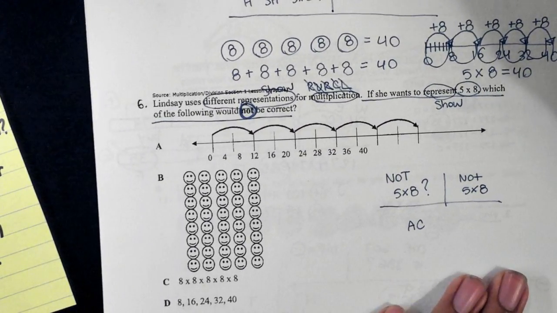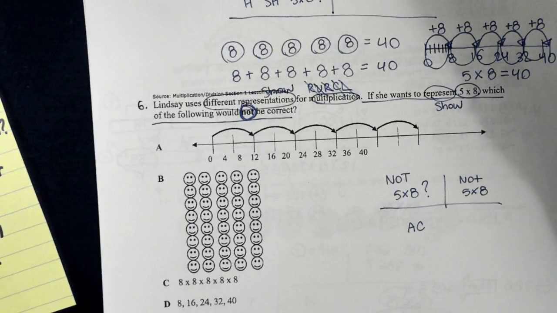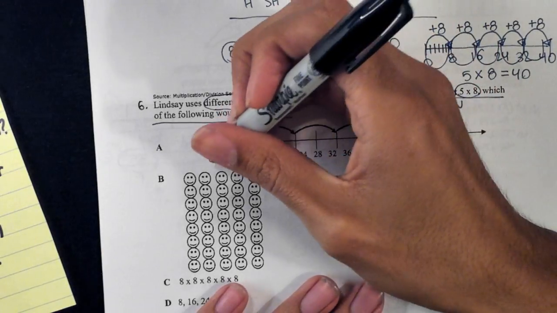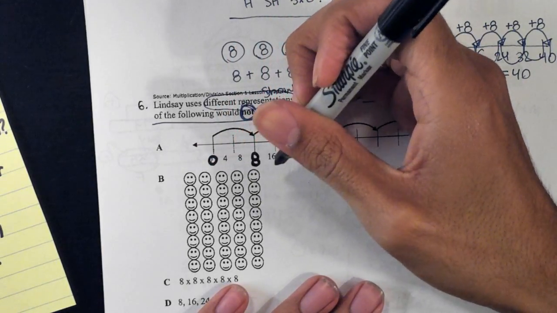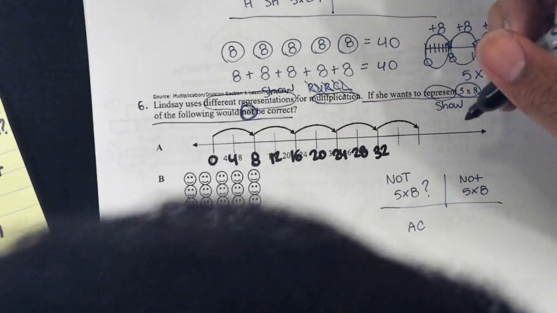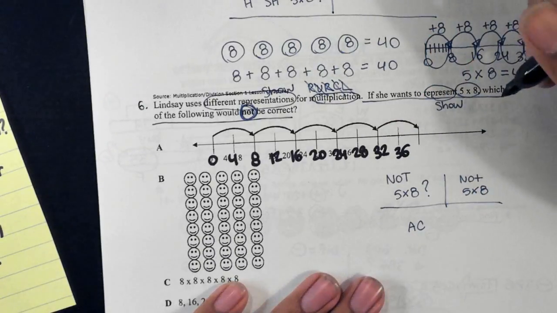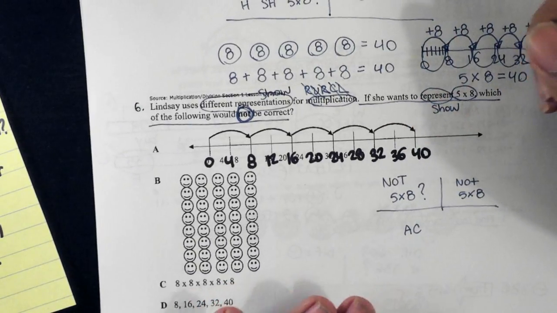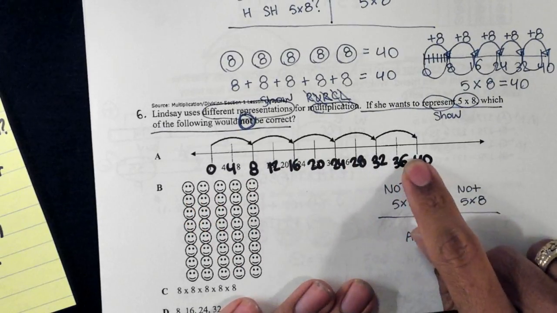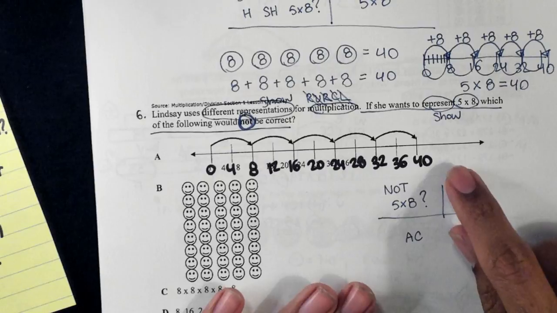On A, there is a huge typo. The numbers should be like this. 0, 4, 8, 12, 16, 20, 24, 28, 32, 36, and 40. So those were the correct numbers, they just weren't spaced out correctly. So I apologize for that.